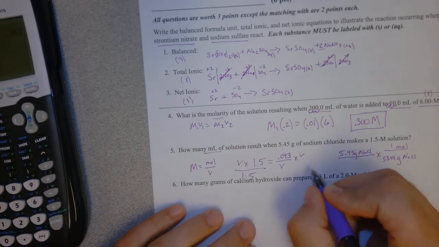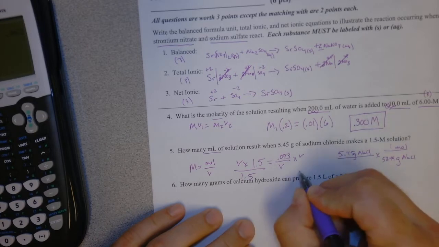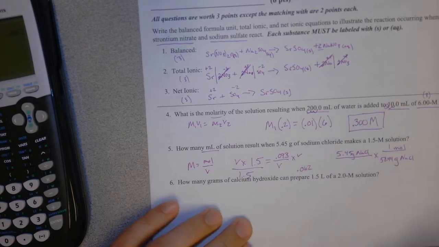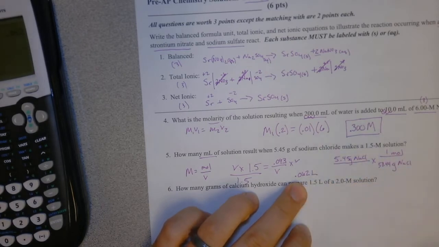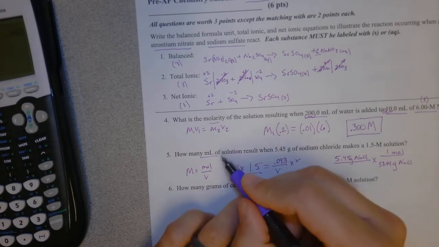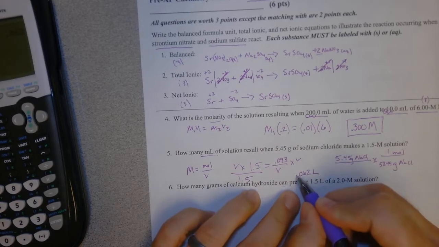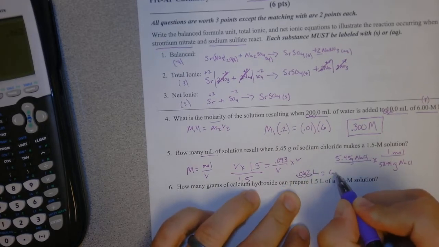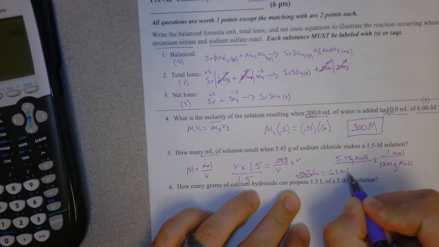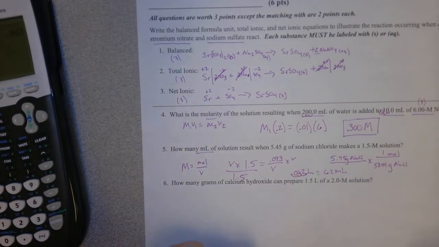I should get 0.062. Now the thing is, this answer is in liters. I don't want it to be in liters. I need it to be in milliliters. So I just move the decimal 1, 2, 3 spots to the right, and now I get 62 milliliters as my answer.